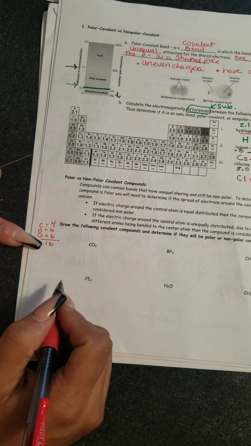The molecular drawing. So don't forget the rule. Every atom on the periodic table wants to achieve the octet rule. What are our exceptions? Boron, who only needs 6 valence electrons, and hydrogen, who only needs 2.